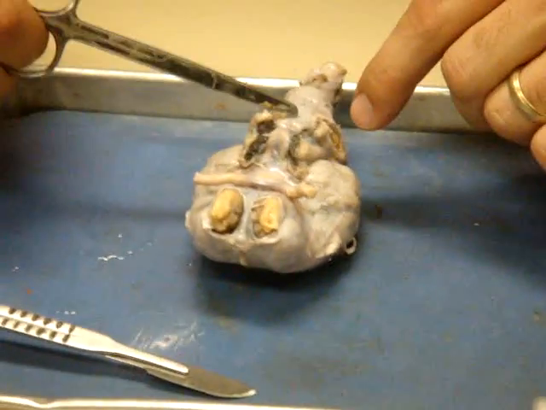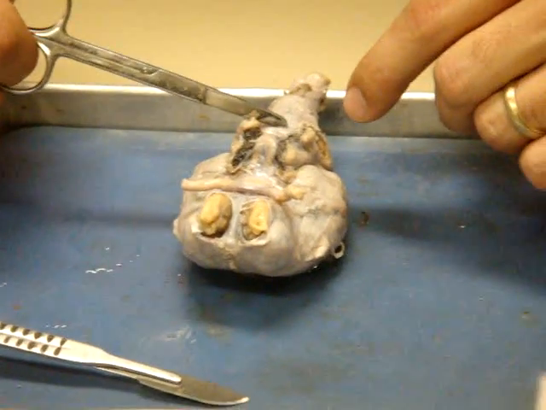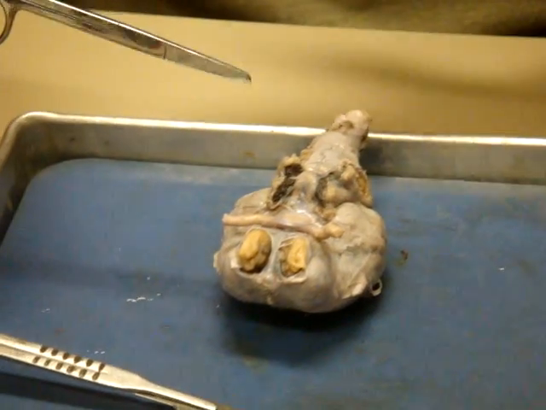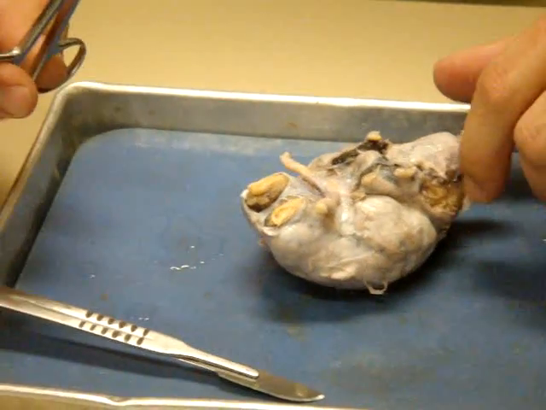It's virtually impossible to remove the dura mater without the pituitary falling off. I haven't been able to do it as of yet. So that's okay. We'll just look at the spot. You'll be able to see the spot where it attaches. We call that the infundibulum, where it attaches.